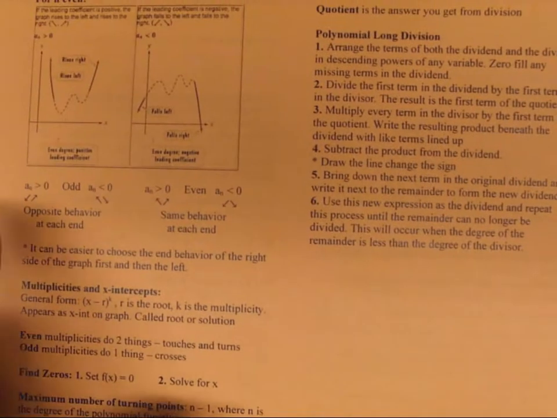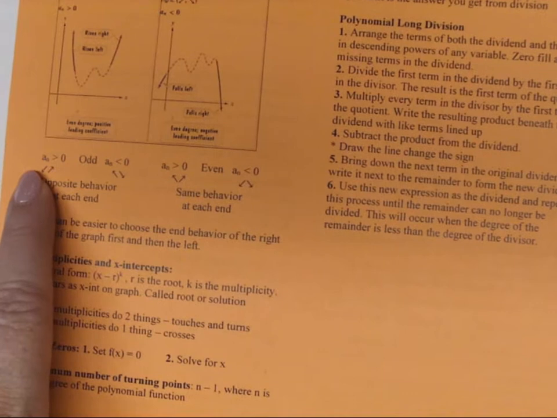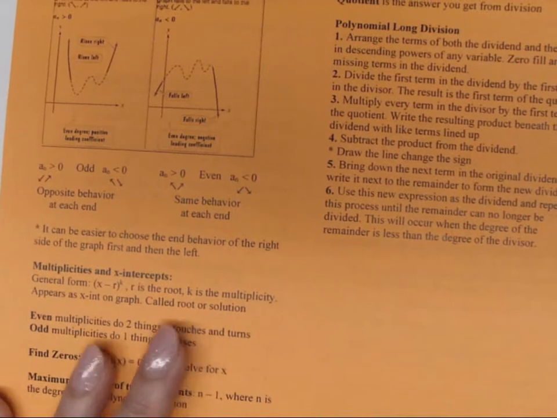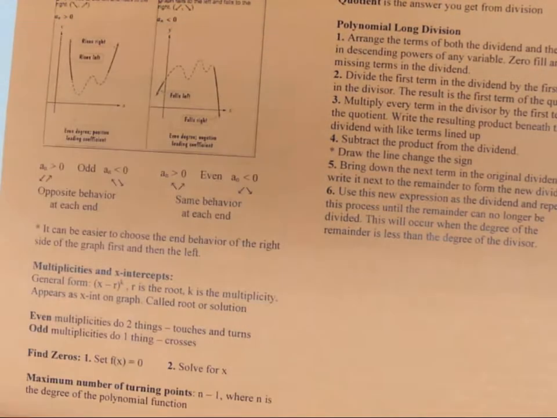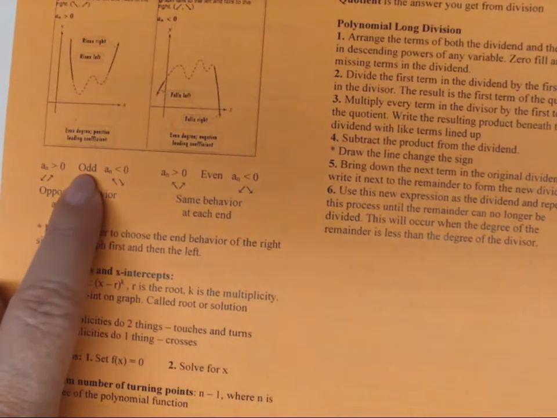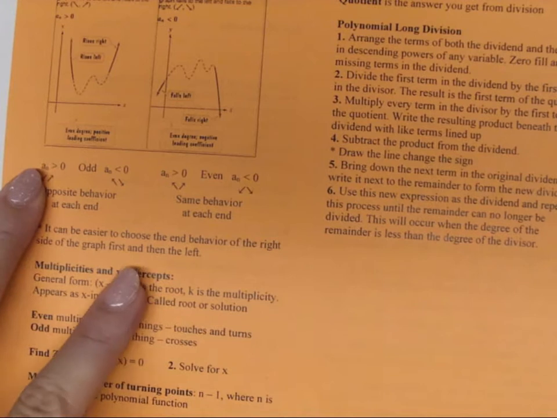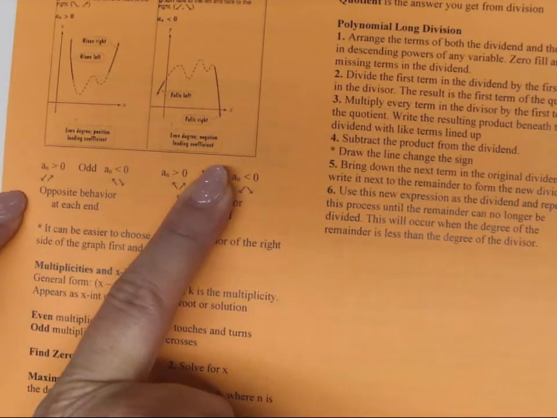So with this, what you always want to look at first is whether the leading coefficient is positive or negative. We're going to figure out if it's going to go up or down on the right side. If it's an odd function and it is positive, then it's going to rise and the other side is going to go the opposite.